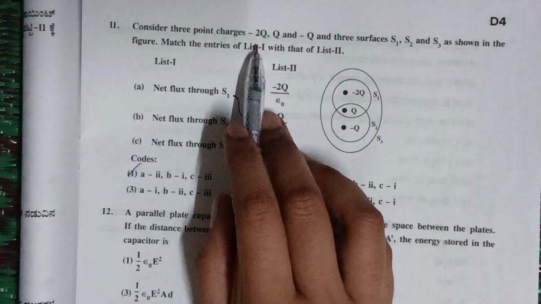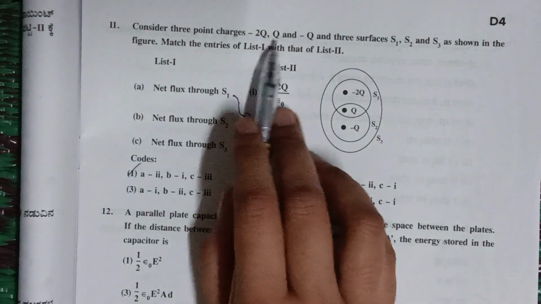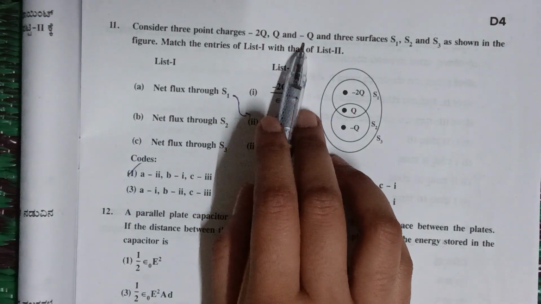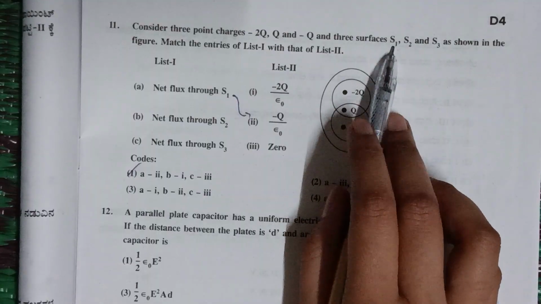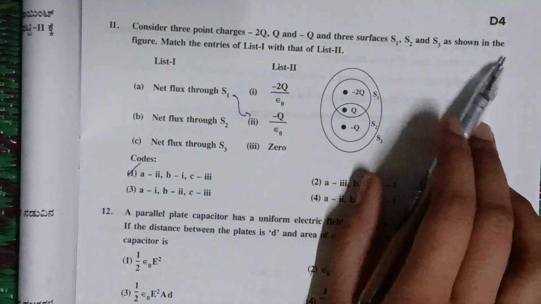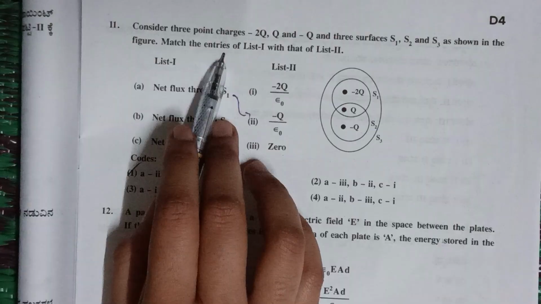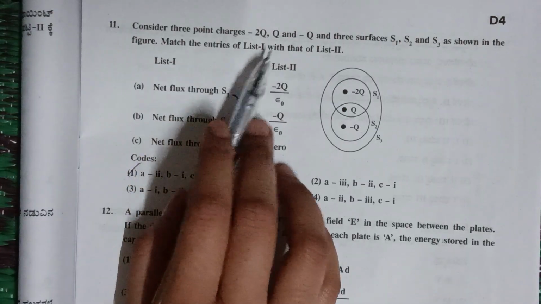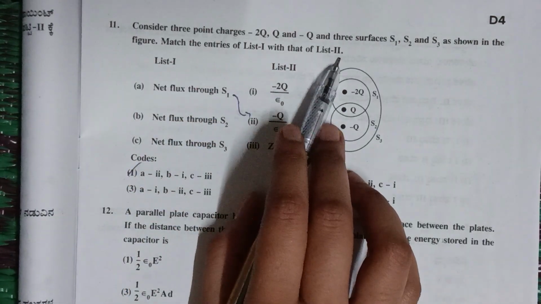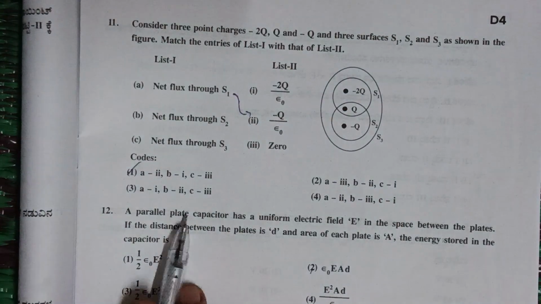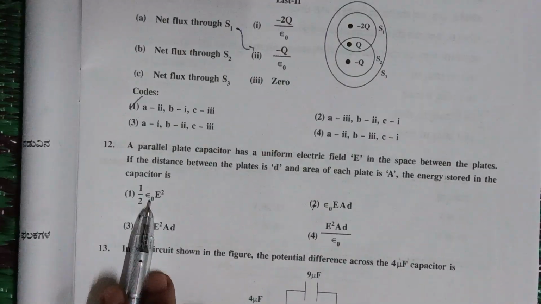Consider 3 point charges minus 2Q, Q and minus Q and 3 surfaces S1, S2 and S3 as shown in the figure. Match the entries of list 1 with that of list 2. Answer is 4th option.